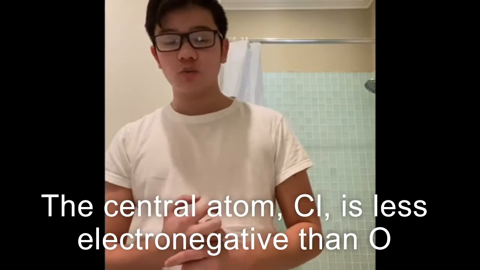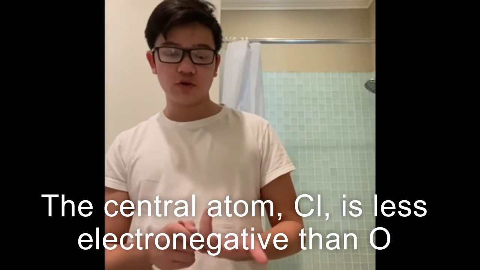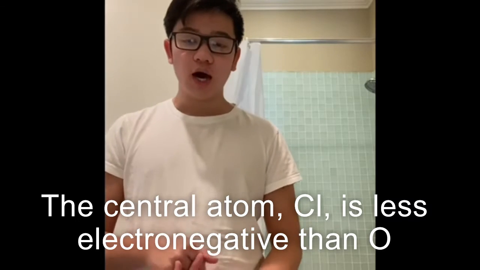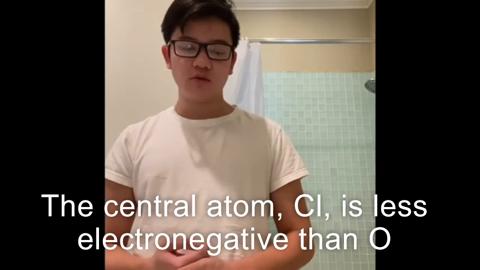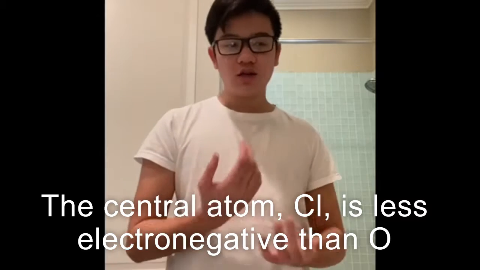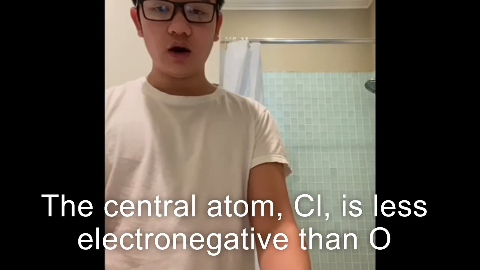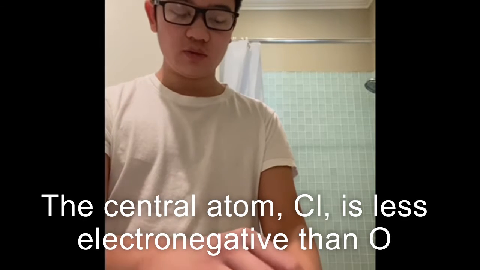Hi, so today I'm going to be demonstrating how to draw ClO3 minus's Lewis dot structure as well as its other properties. First, pick the central atom, and the central atom is usually the least electronegative atom between the two elements. Comparing Cl and oxygen, Cl is less electronegative, so Cl is our central atom, and then it's going to be bonded with the oxygen.